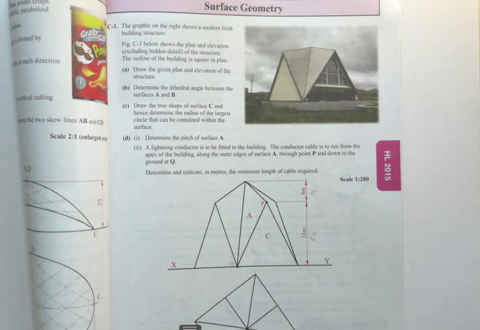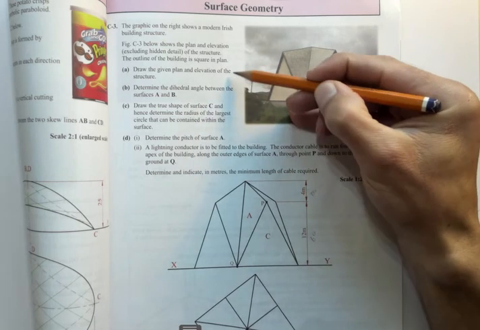The outline of the plan is a square plan. It's pretty straightforward. We have to draw the elevation and plan of the structure. We have to determine the dihedral angle between surfaces A and B, and we have to draw the true shape of surface C. And then from that we have to draw a circle on it. We're going to continue to start with parts A and B to begin with.